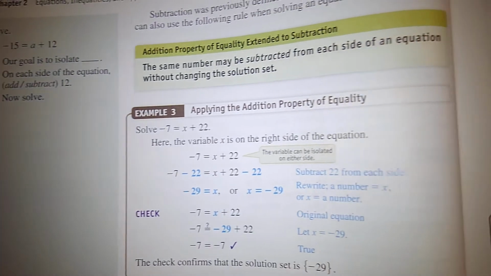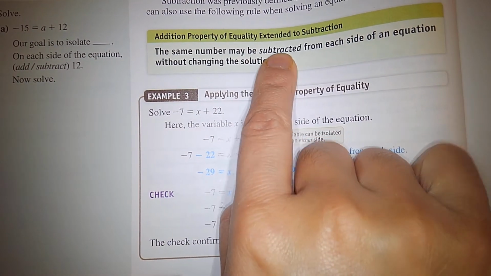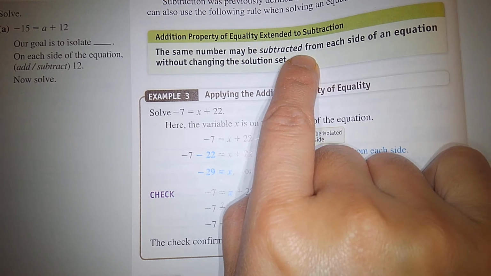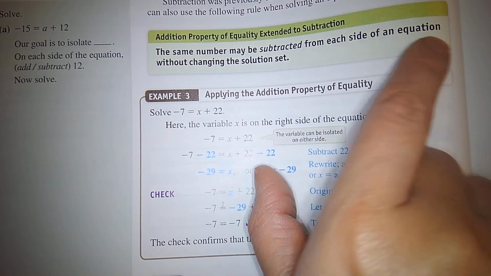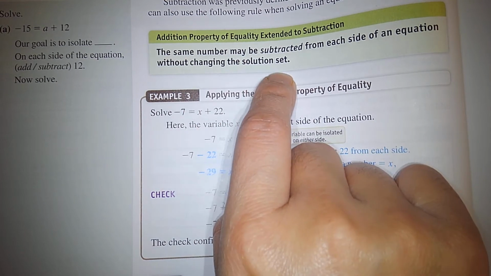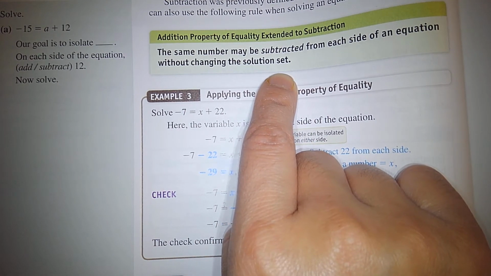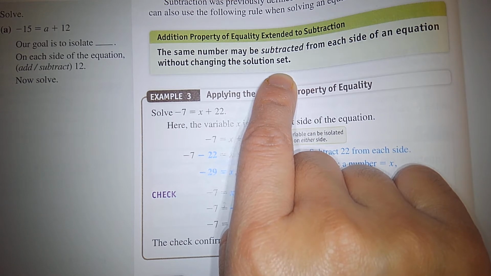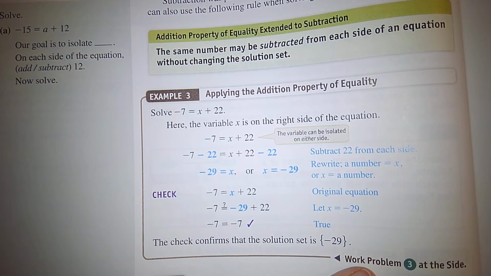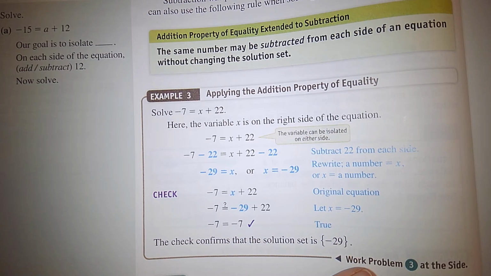How about when we're subtracting? The same number may be subtracted from each side of the equation without changing the solution set. So whether we add or subtract the same number from both sides, we'll still get the same solution eventually, right?